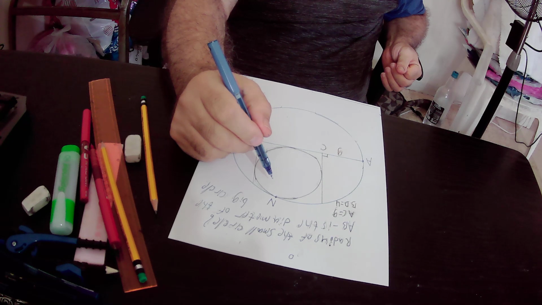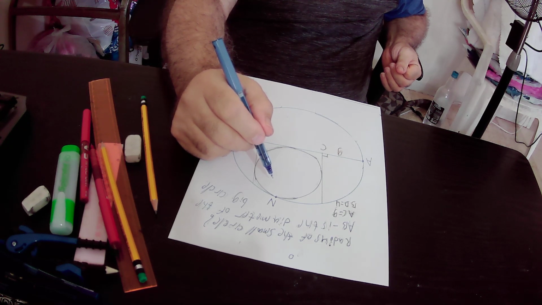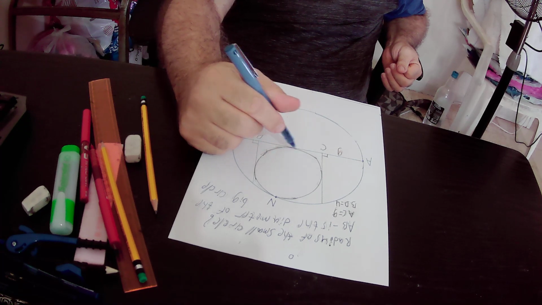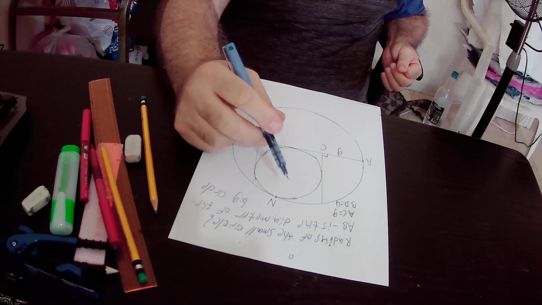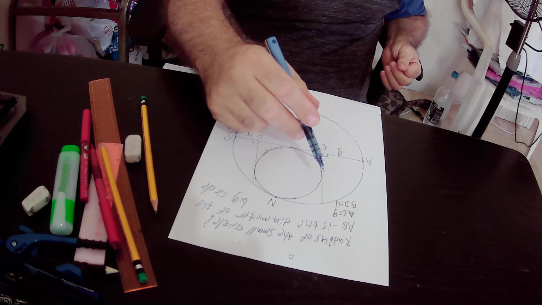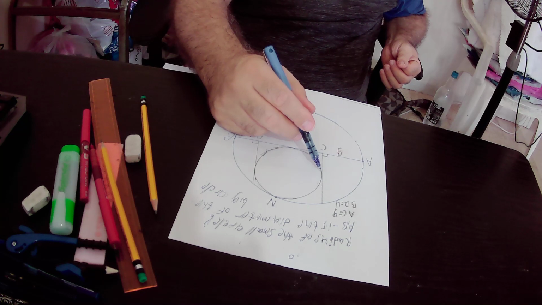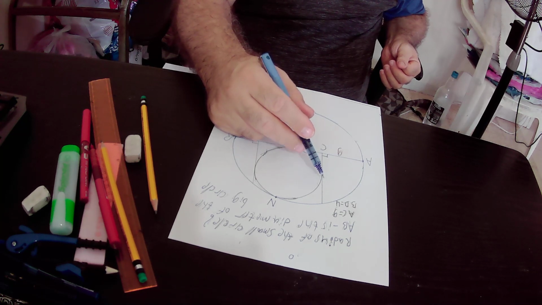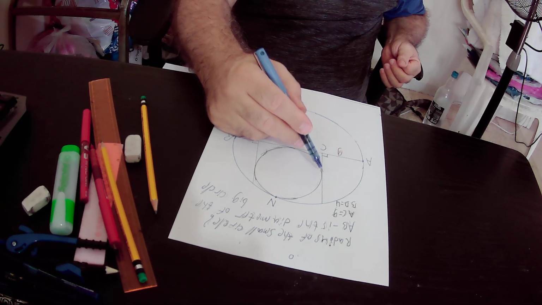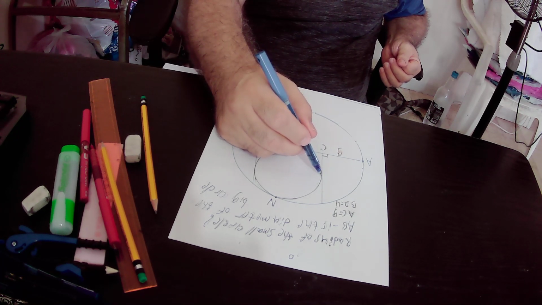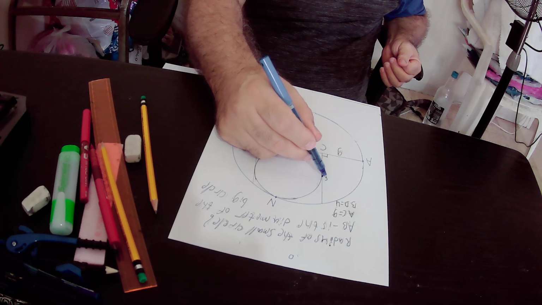And actually the small circle has three tangents. This is the first tangent, so the line segment is tangent to the circle at this point. Let's define this point as point S.